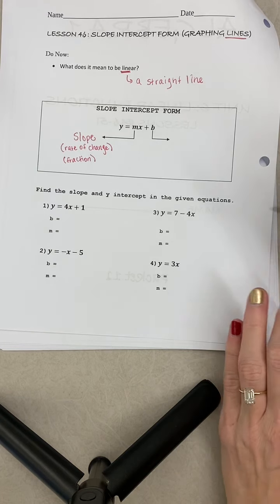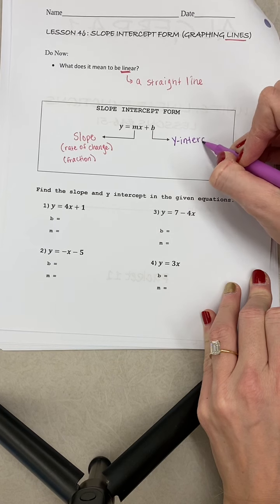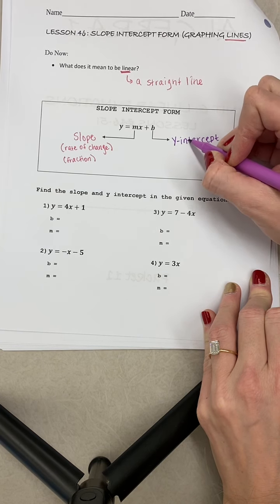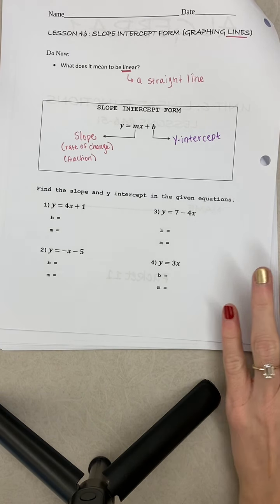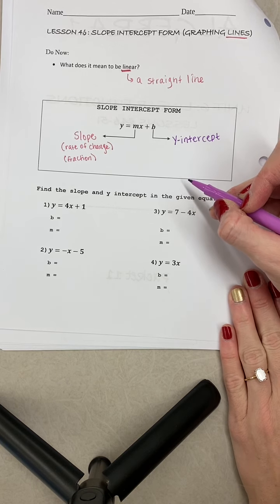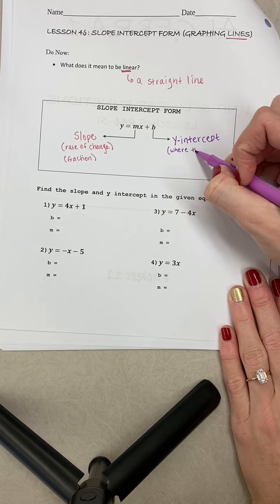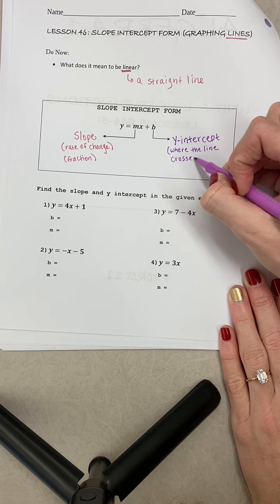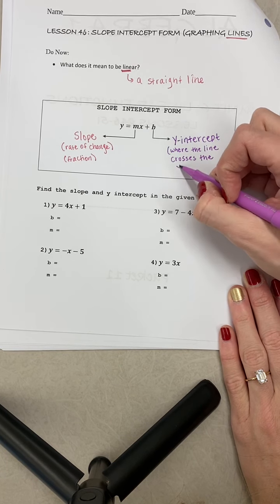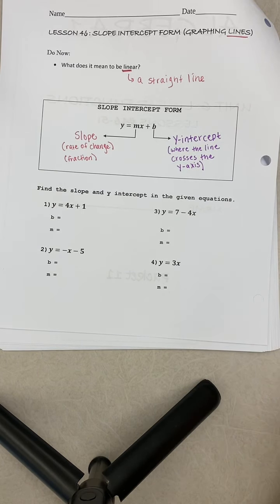Then we have b, which is our y-intercept. And what our y-intercept means is it's where the line crosses the y-axis. Think about intercepting means to cross over. So that's where it's crossing the y-axis.